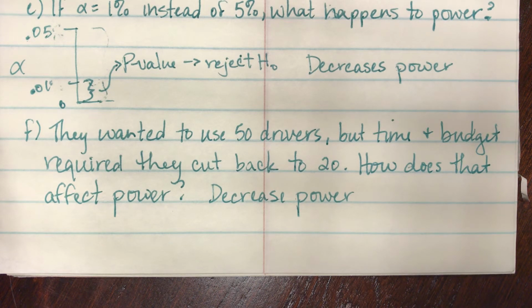But if we don't have any control over that, then we have to think about what we want to do with alpha and how we want to balance that with the probability of a type 1 error. So hopefully that clears up some stuff from chapter 21.